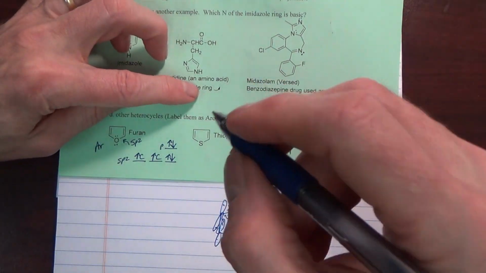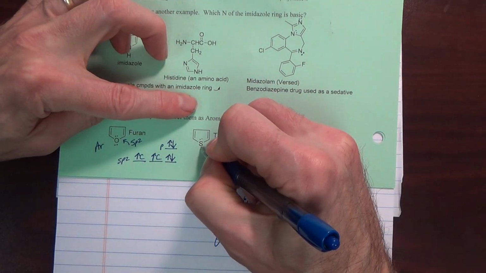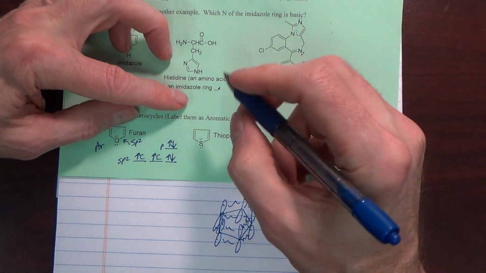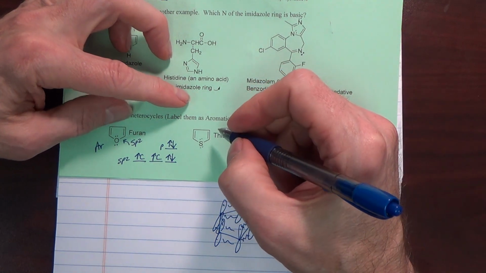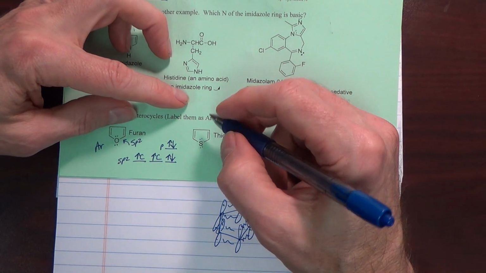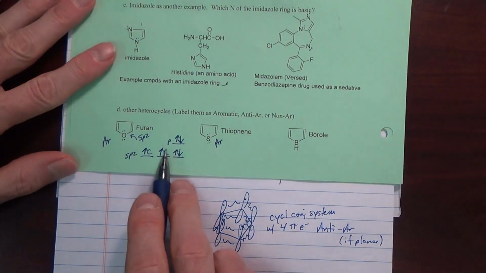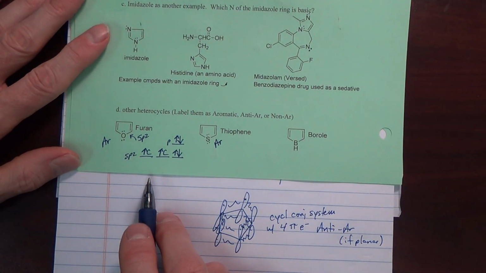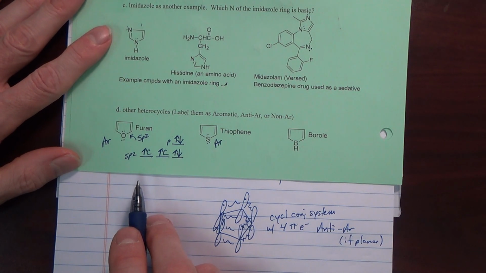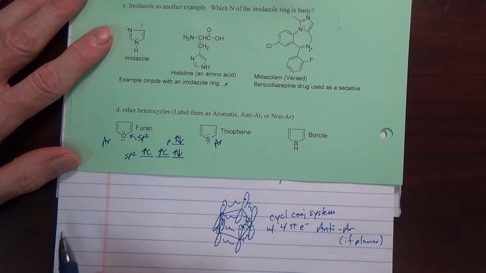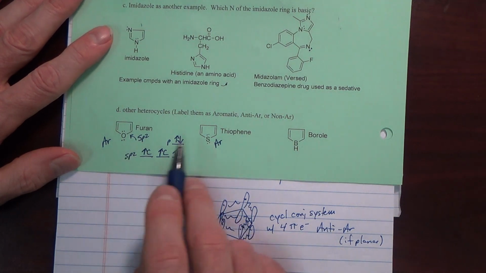Now, same thing for thiophene. Oxygen and sulfur have the same bonding, so anything we said for oxygen should apply to thiophene. It's also aromatic. All right, same hybridization setup. These are cyclic conjugated systems with 6 pi electrons.